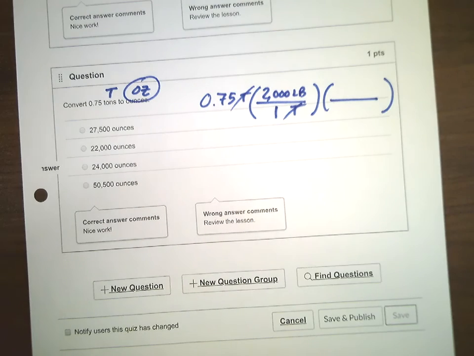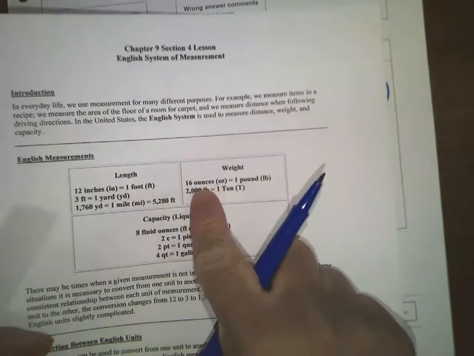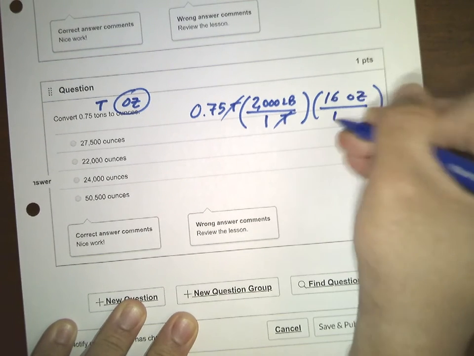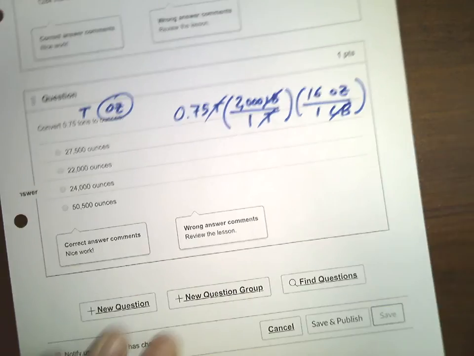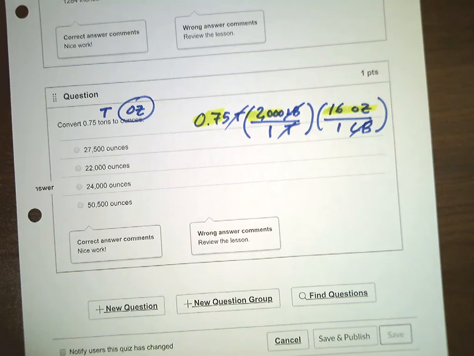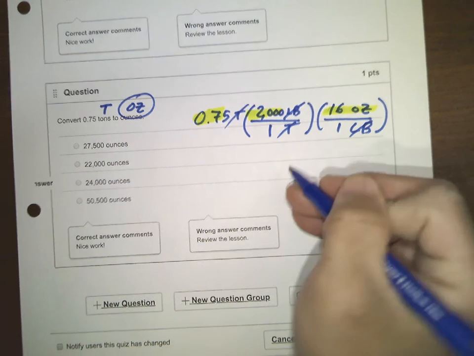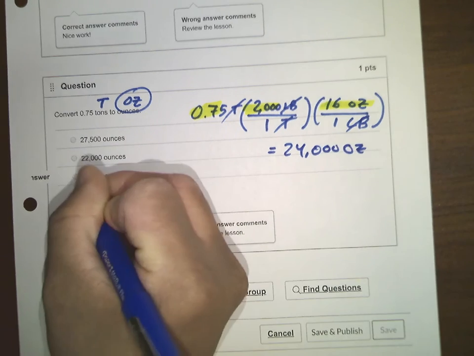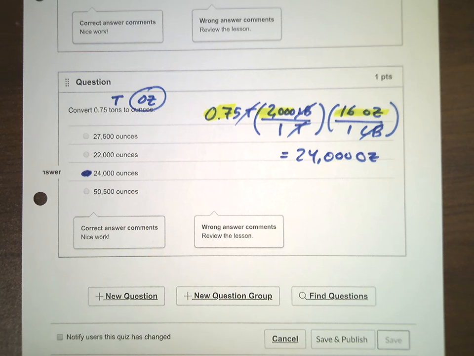So then I can look here and see that 16 ounces equal 1 pound. So the pounds divide out. So we have 0.75 times 2,000 times 16 ounces. So 0.75 times 16 times 2,000. That will be, what will that be? 24,000 ounces. So there is your answer right there. What a time to be alive.